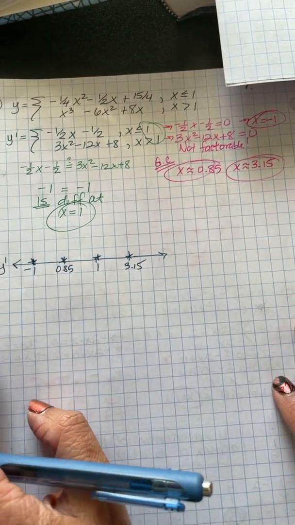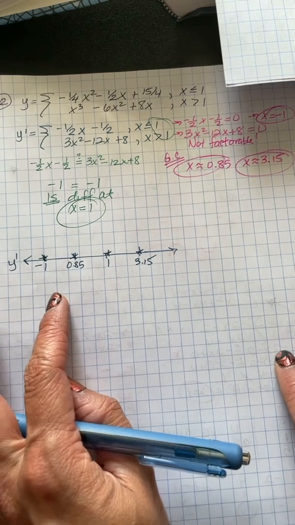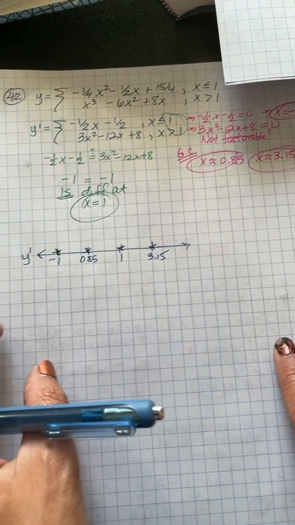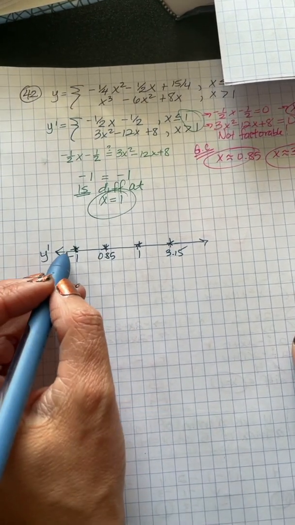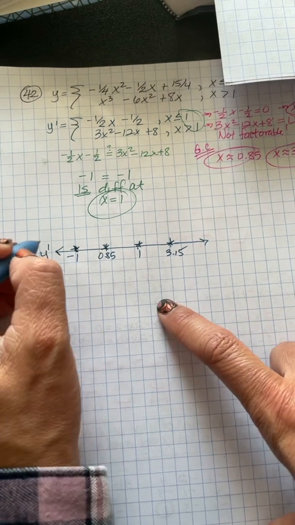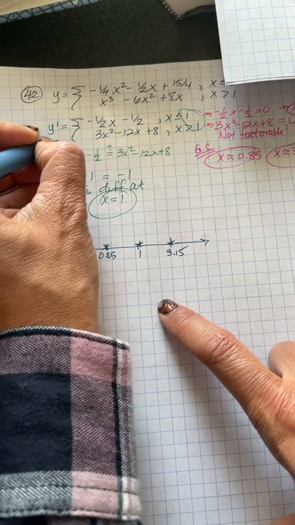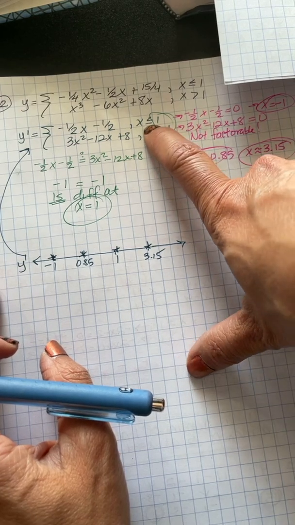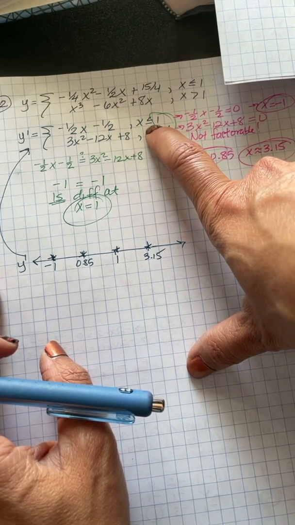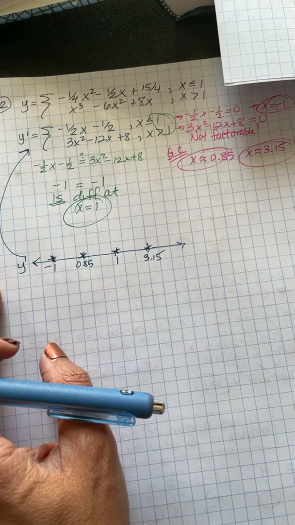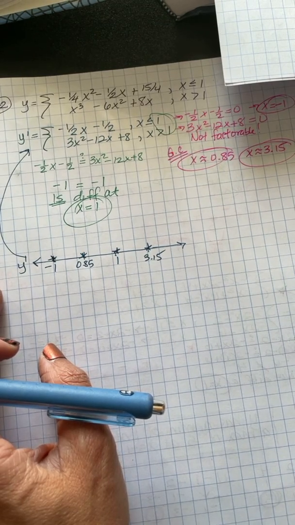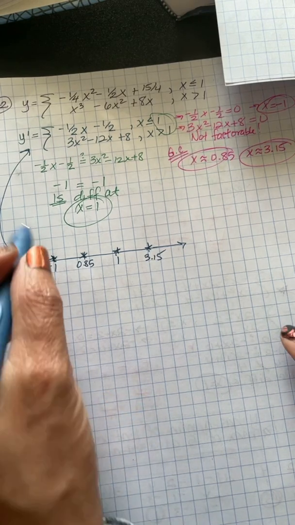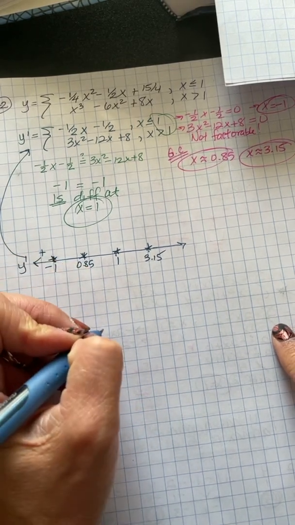Okay, so let's look at what these signs are. So if I plug in a -2 into the derivative, I'm allowed to plug in a -2 on this interval because it's less than or equal to 1. So -1/2 times -2 would be a +1. 1 minus 1/2 is positive, so this is positive.